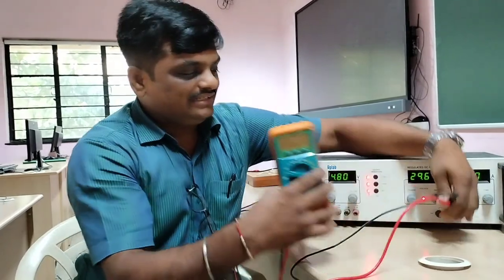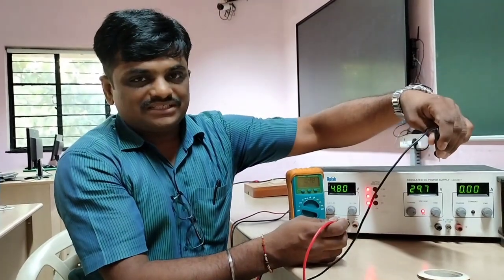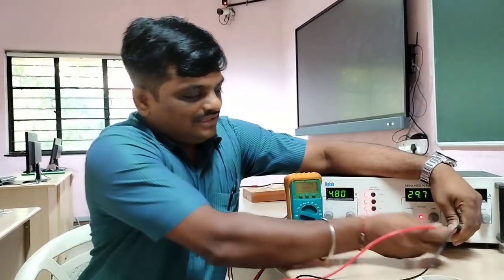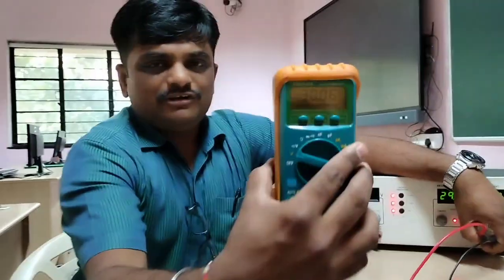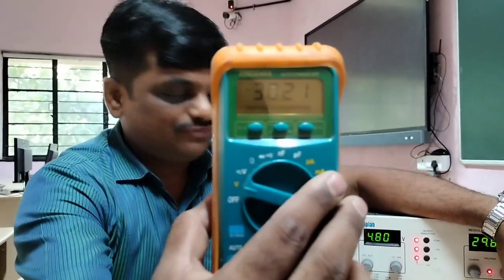Now if I interchange the positions, putting the reference terminal in positive and the second red terminal in negative, here you can observe the minus sign. It indicates that it is giving minus 29.5.